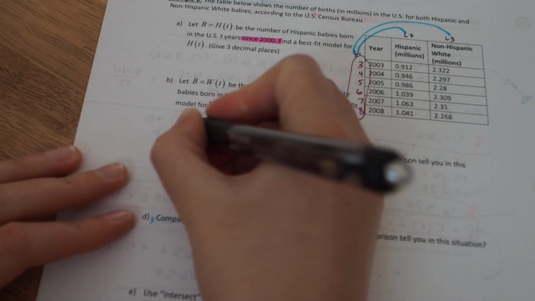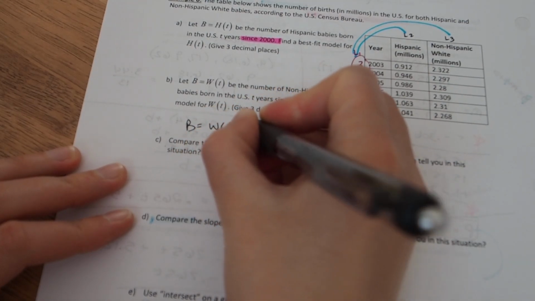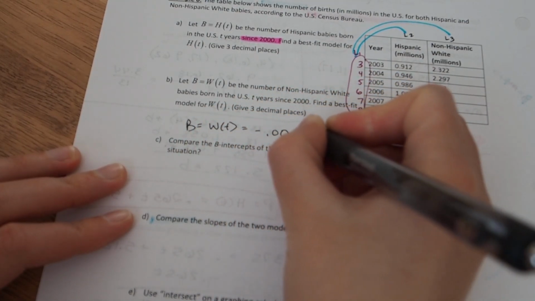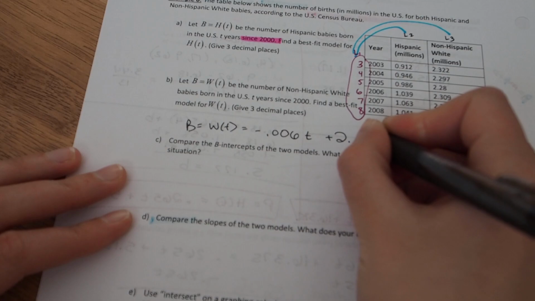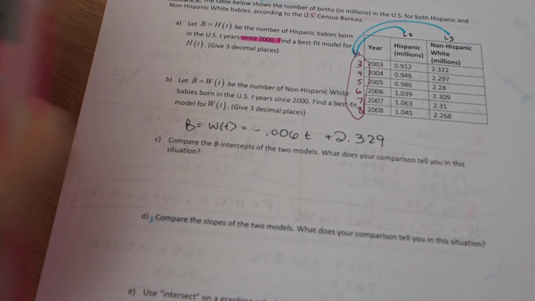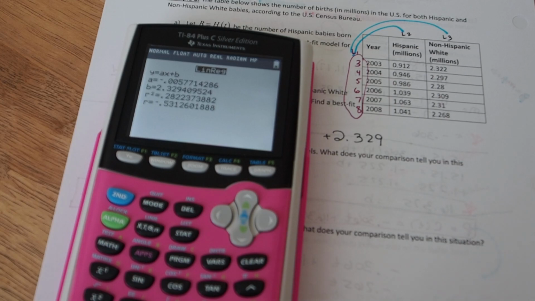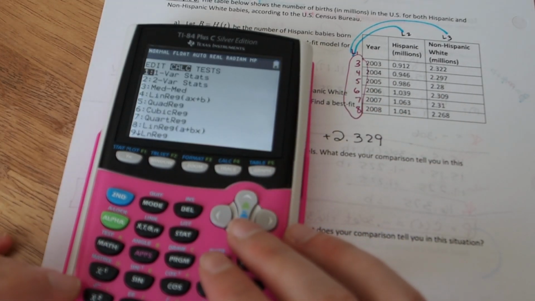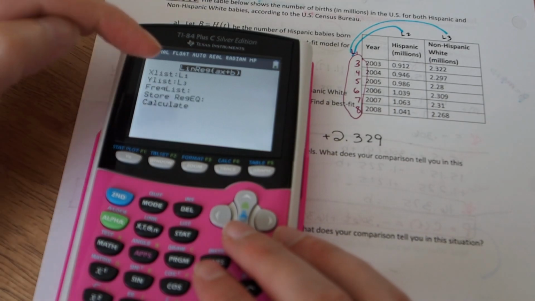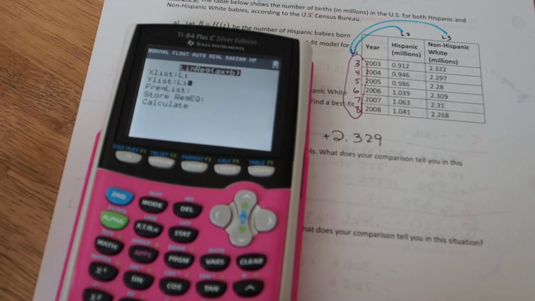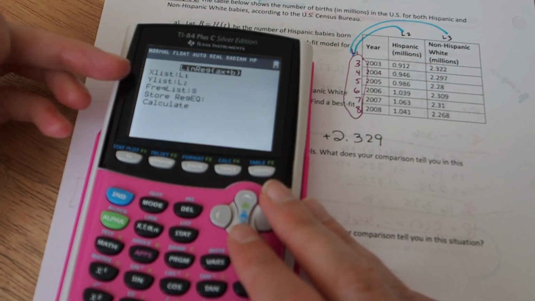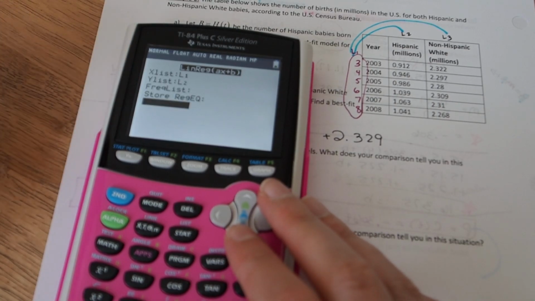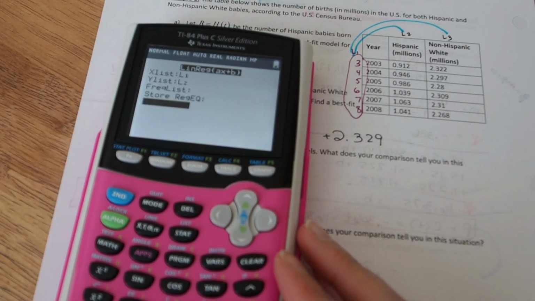Okay, so call this B, or W of t equals negative 0.006t plus, and if you remember your B value, mine was 2.329. Now, going back to stat, calculate, linear regression, remember, it remembers what you did last, which is why I wanted to do the list 2 and list 1 second. Because next time I use my calculator to do regression, I'm probably only going to have 2 data sets, and I want that to be in there from the previous one so I don't have any errors when I go to do my next regression.